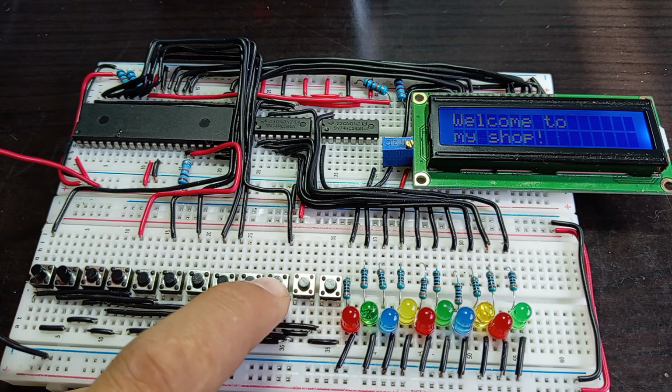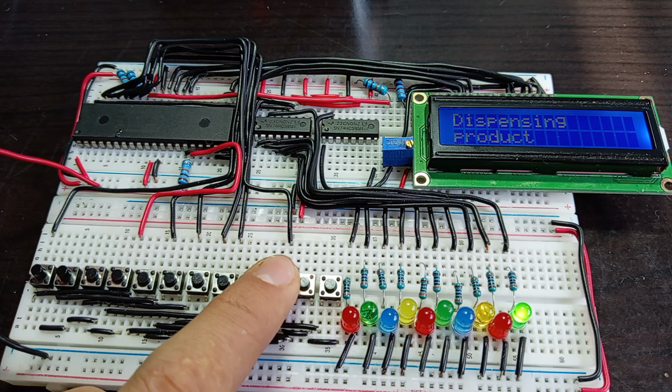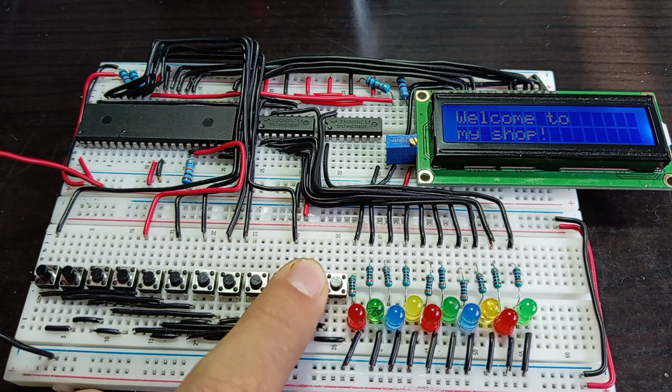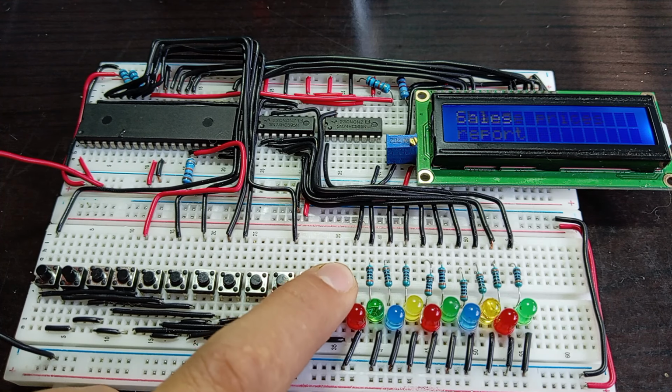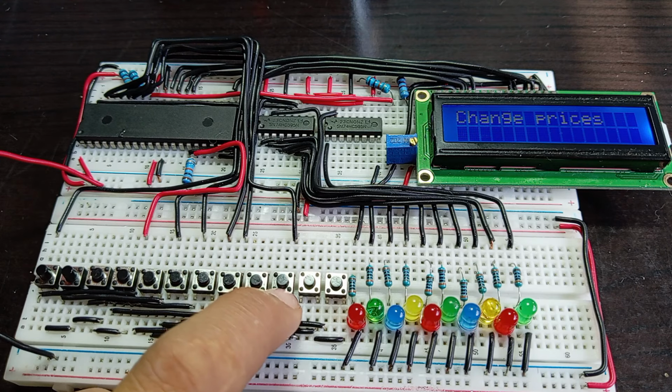I'm going to exit admin mode, and now I'm going to select Pancho Cola. It is dispensing Pancho Cola. I'm going to re-enter admin mode and check the total sales, and it is 199, right? Because remember that Pancho Cola costs 99 pesos.